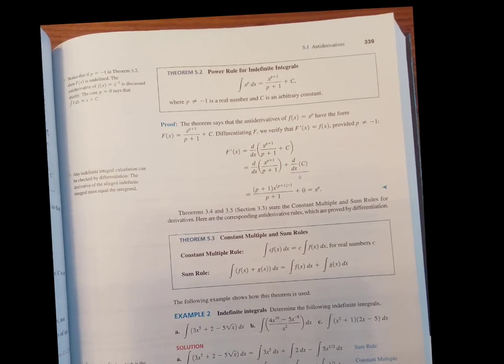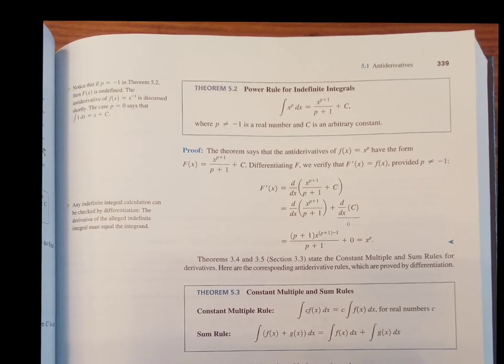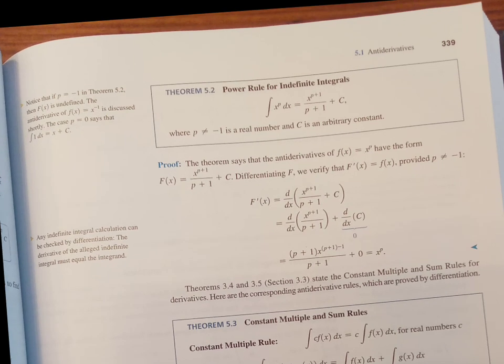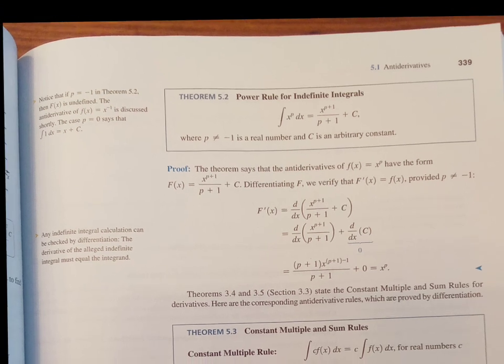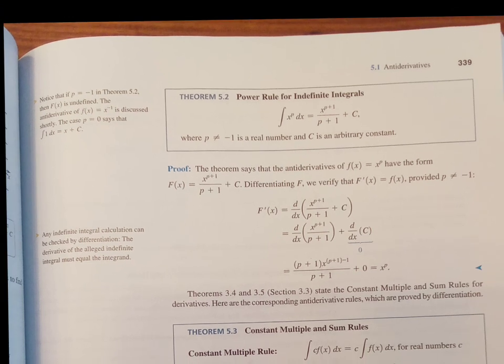All right, so working backwards is great, but we need some rules about it. Let's bring back the antiderivative that they just gave us. We have the integral of 3x squared dx, and they're saying that's really x cubed plus C.